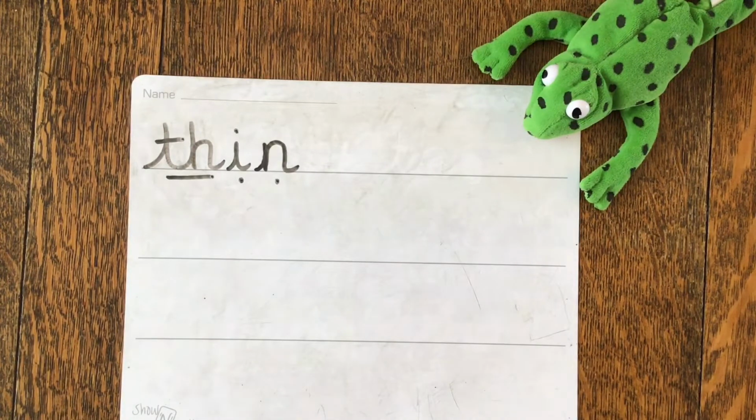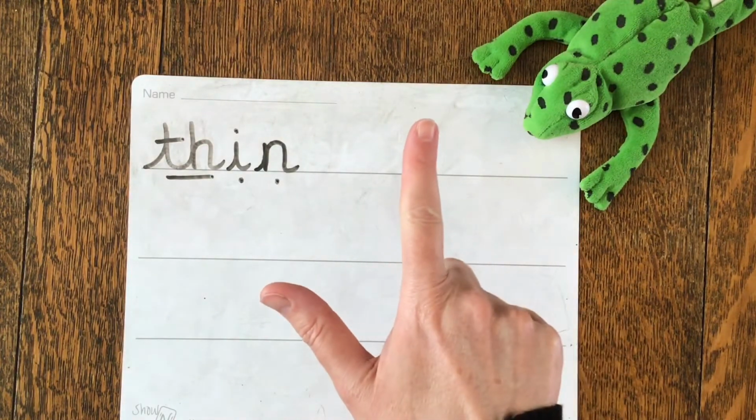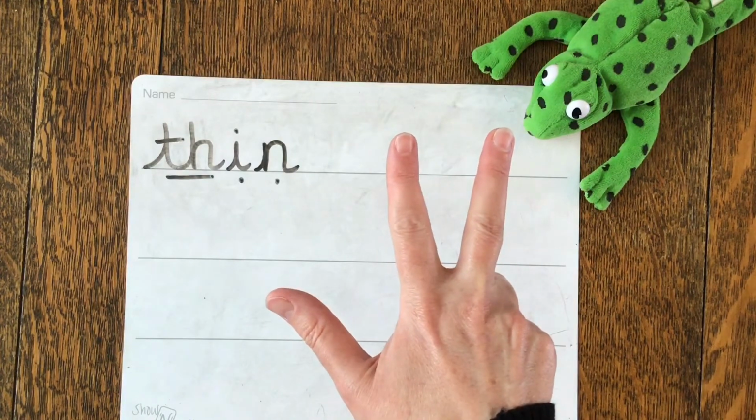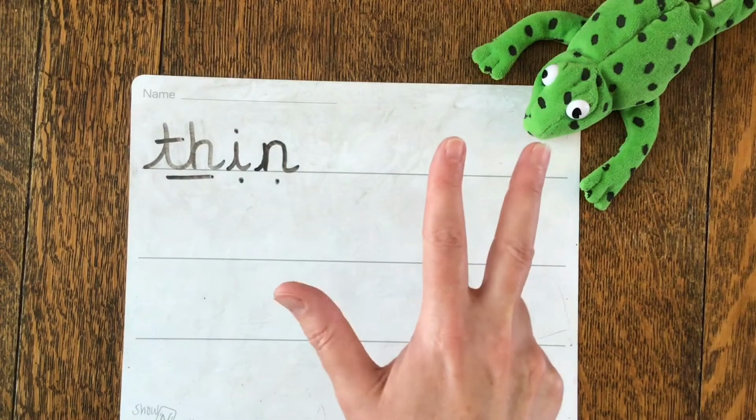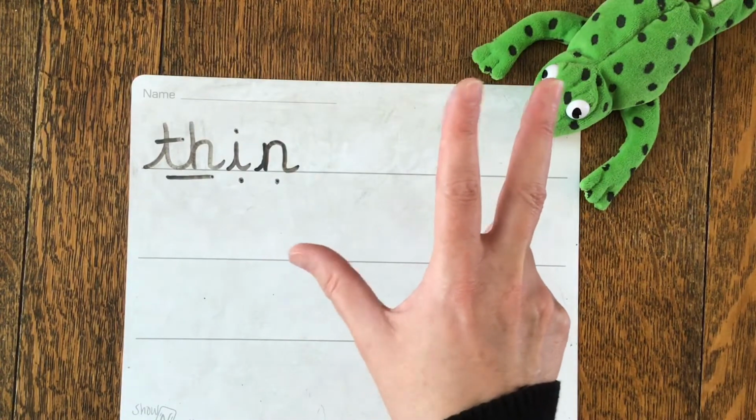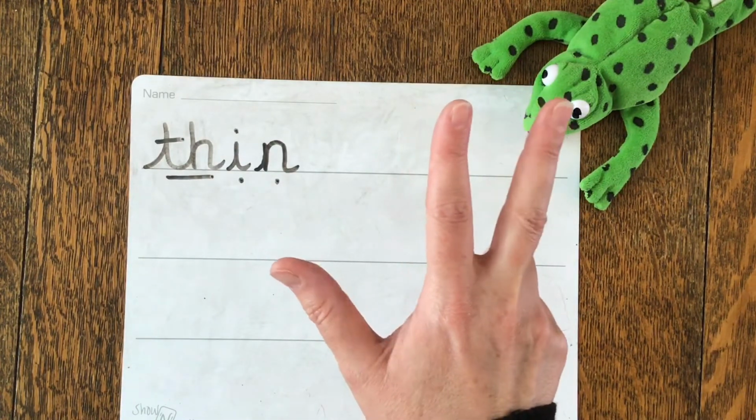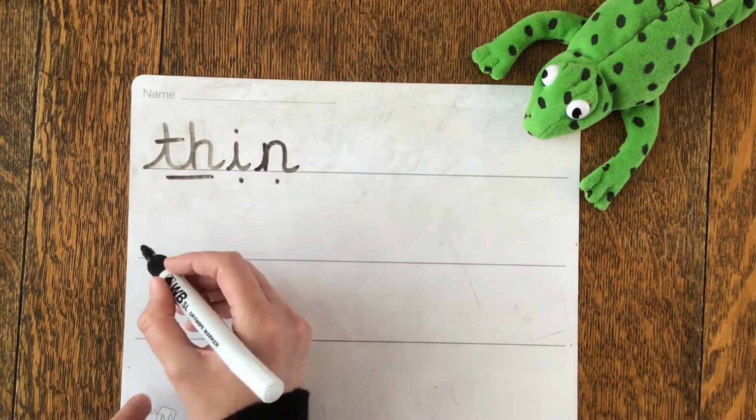Let's write the word moth. Moth. Let's sound it out. Moth. M, o, th. This time it doesn't start with a th, does it? It starts with a m. Let's write that first sound.